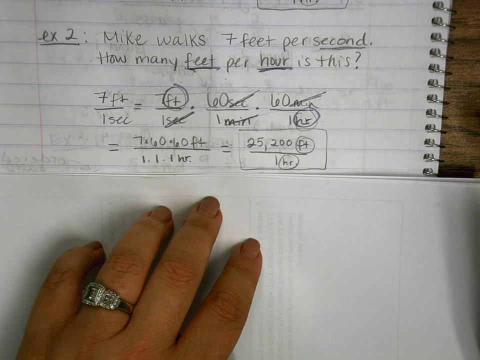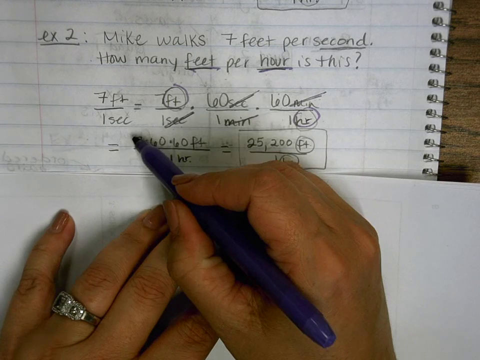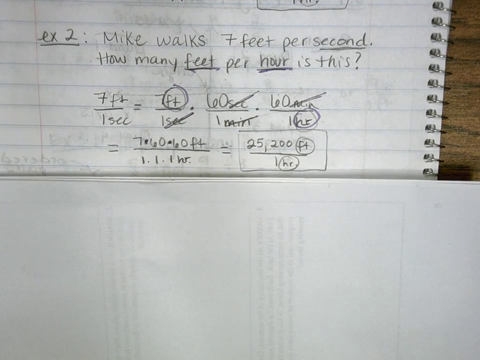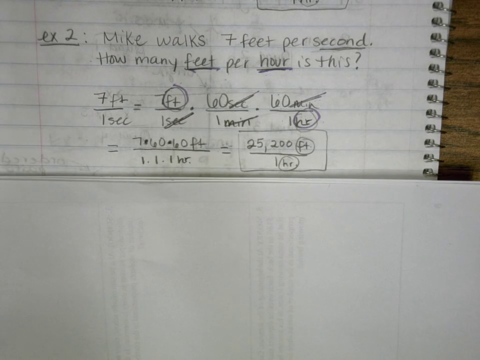Yep, 7 times 60 times 60. So he pretty much walks 5 miles. It's not asking to go to miles, but you could convert to miles if you wanted to. You'd have to divide by 5280. Okay, so 25,200 feet per hour.